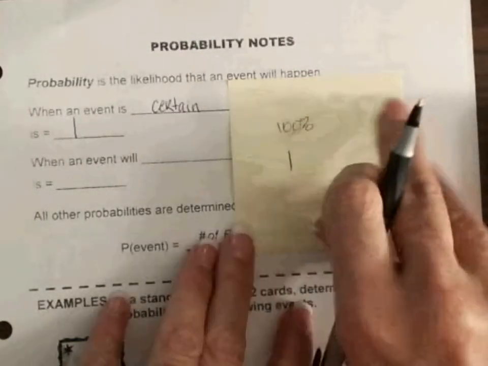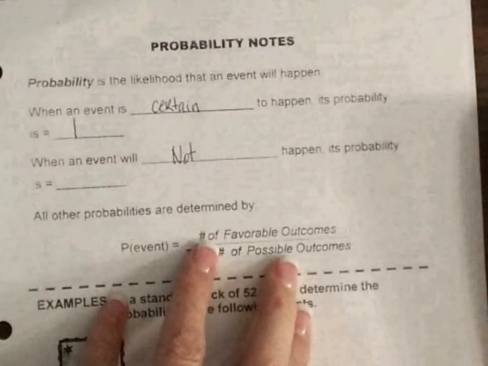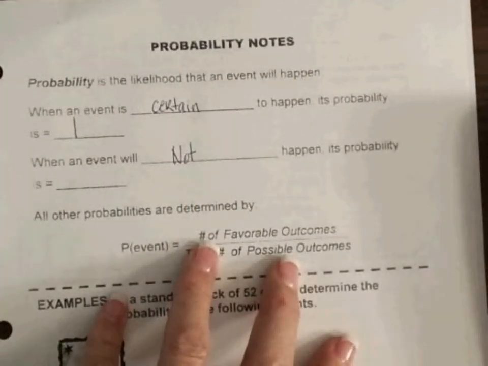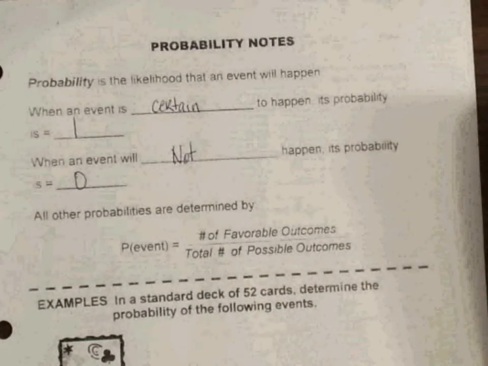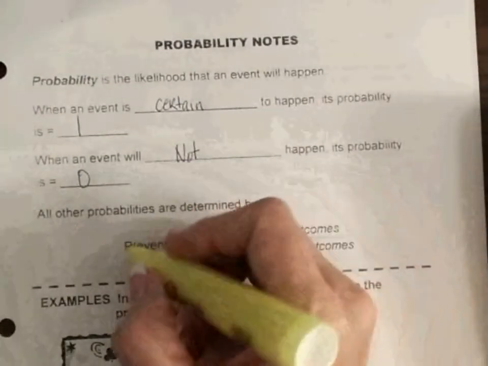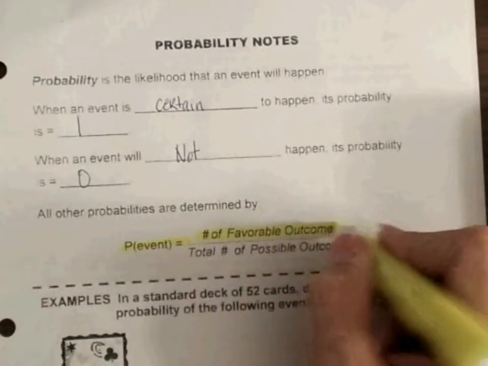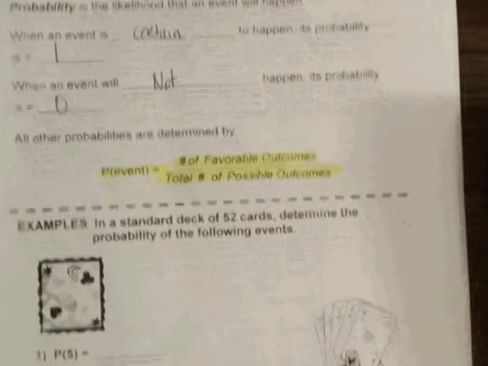When the event will not happen, so let's say the sun rises in the west, we know for sure it's not going to happen. The probability of that happening is 0, or if we think of it in percentages, also 0%. All other probabilities are determined by the number of favorable outcomes, meaning the number of outcomes you're looking for, over the total number of possible outcomes.